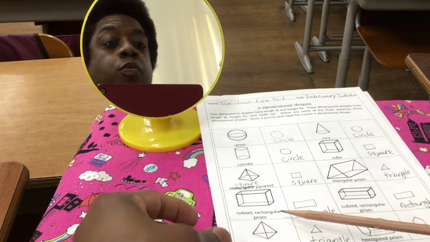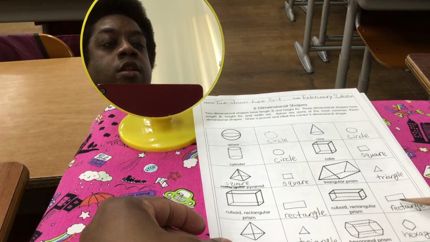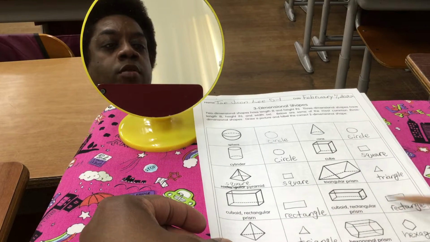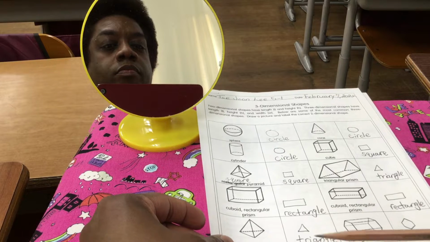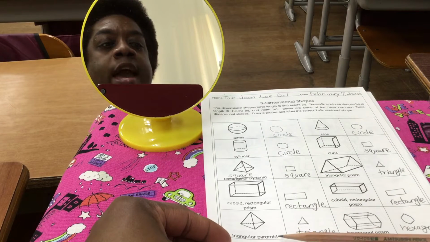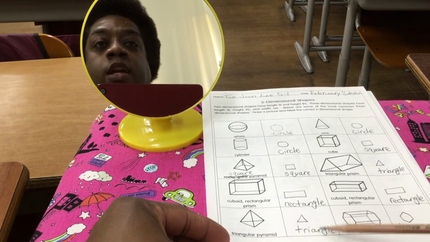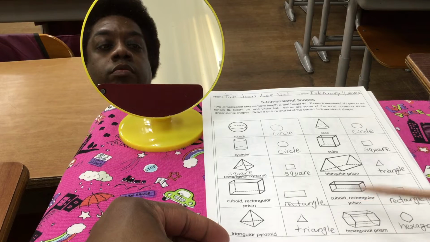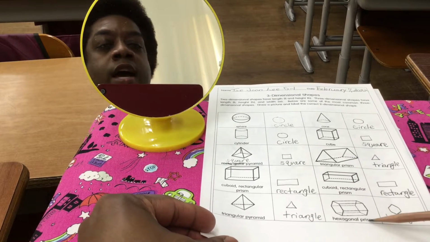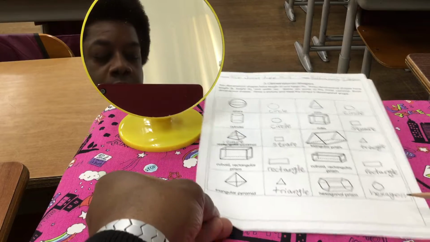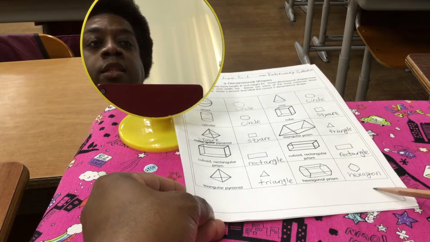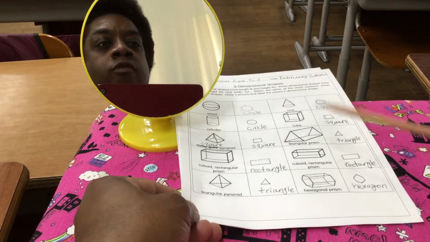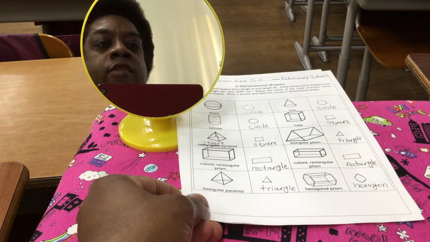From the cuboid or rectangular prism, we get a rectangle. These two are the same here. For a triangular pyramid, we get a triangle. And finally for a hexagonal prism, we get a hexagon. I have drawn the pictures and I have labeled them.